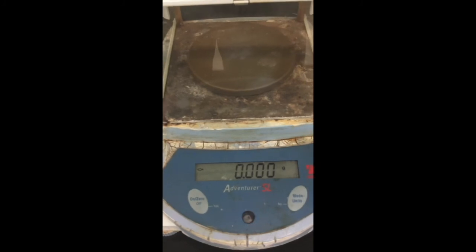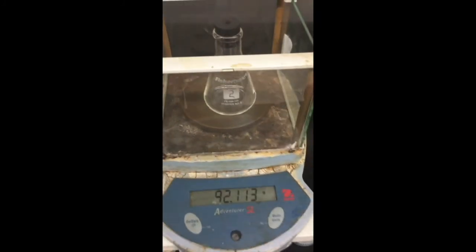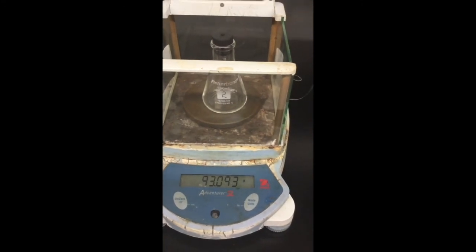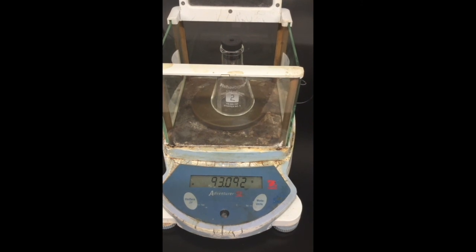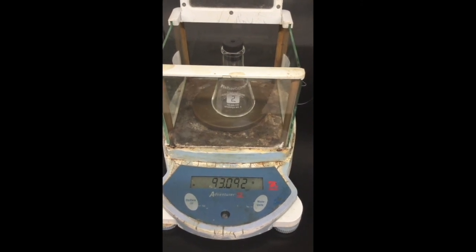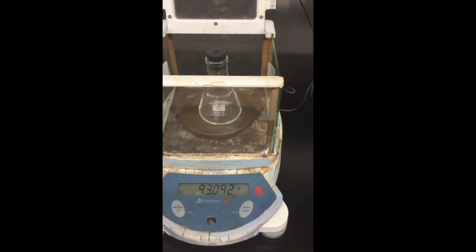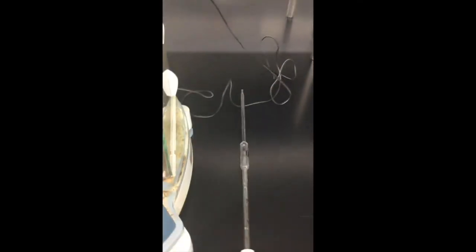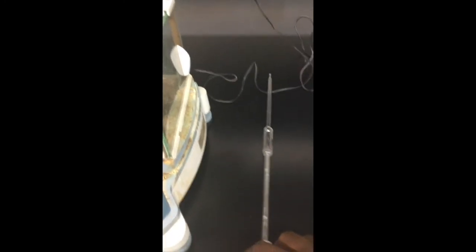Make sure that it is 0.00. Yes, it's 0.00. Let's record the mass of LMR flask number 2 with the rubber stopper in your data sheet, and then we will measure 10 ml of deionized water using the 10 ml pipette.